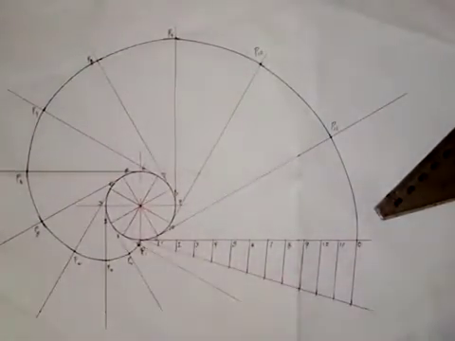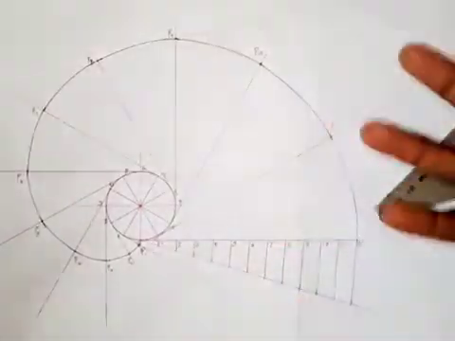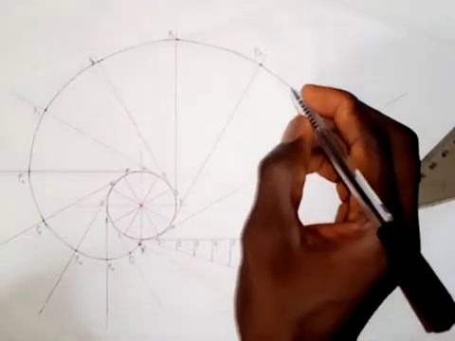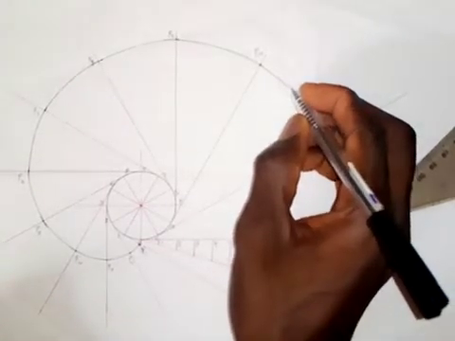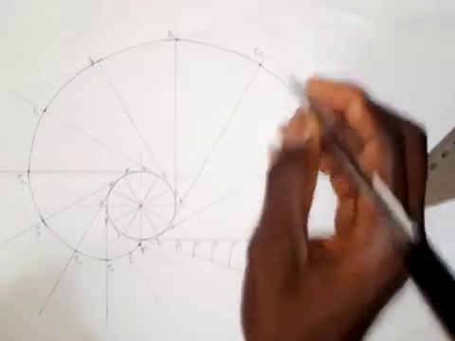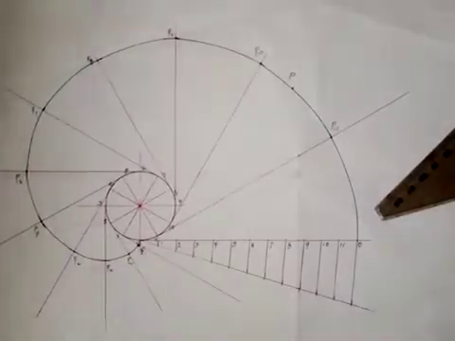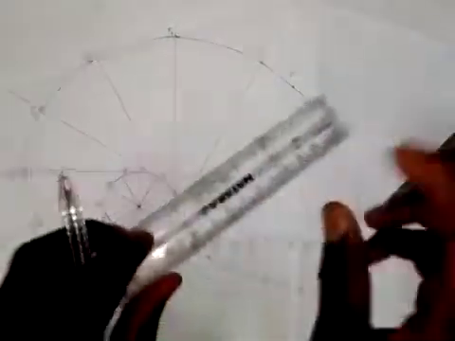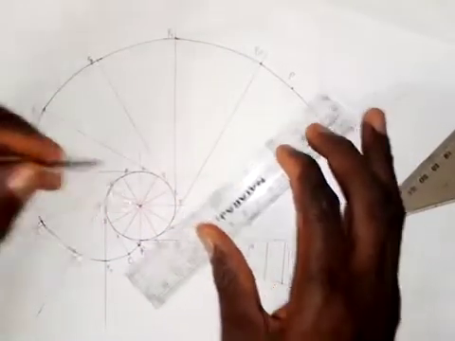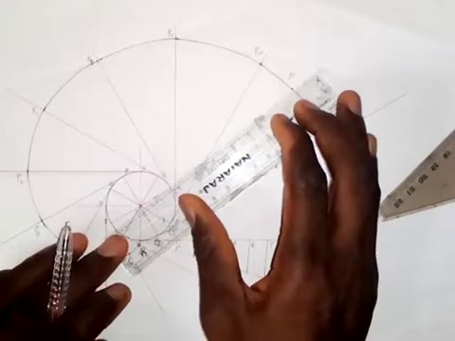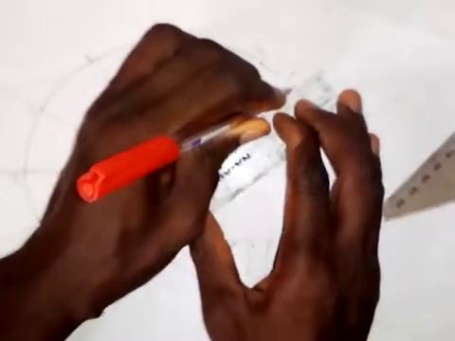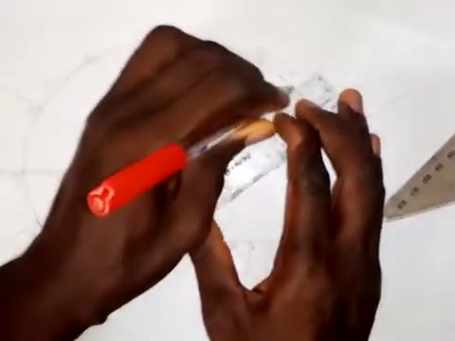So now we want to draw a tangent to this curve at this point. So let me put the point here. I will call it point P. Okay, so we call it point P. So once you get this point here, you join it with the center of this circle here. So this is what I mean. So you draw a straight line from this point to the center of the circle like this. Okay, so you join like this.